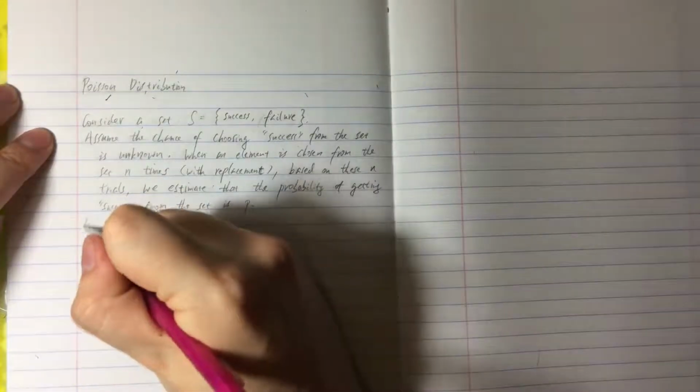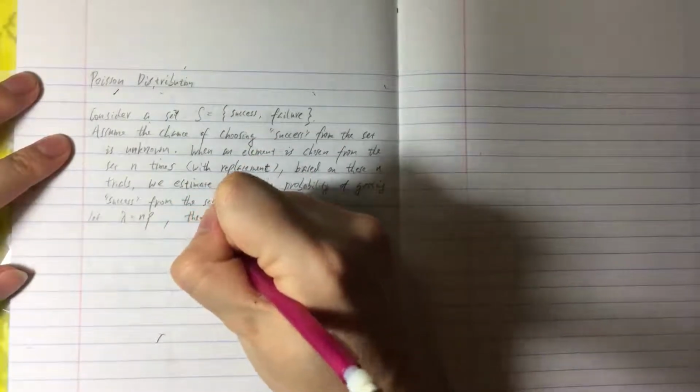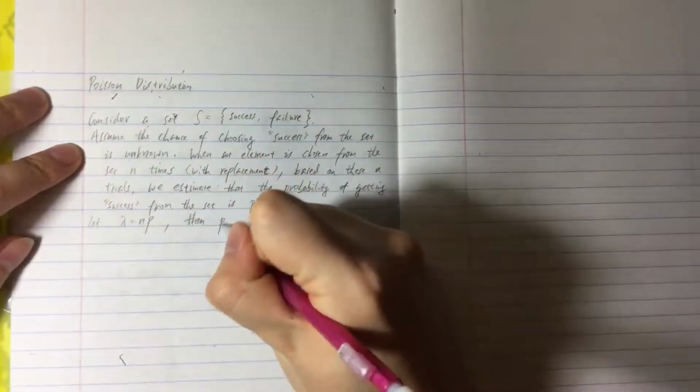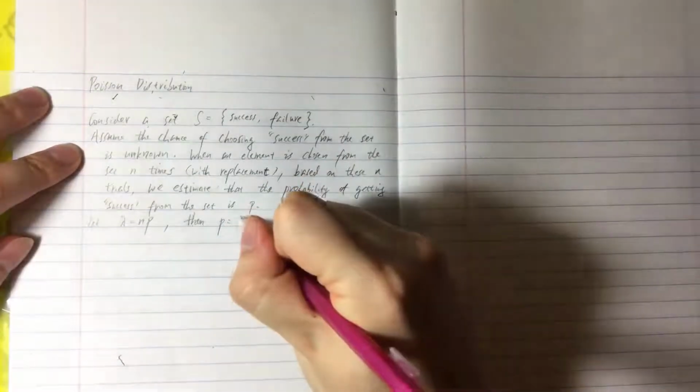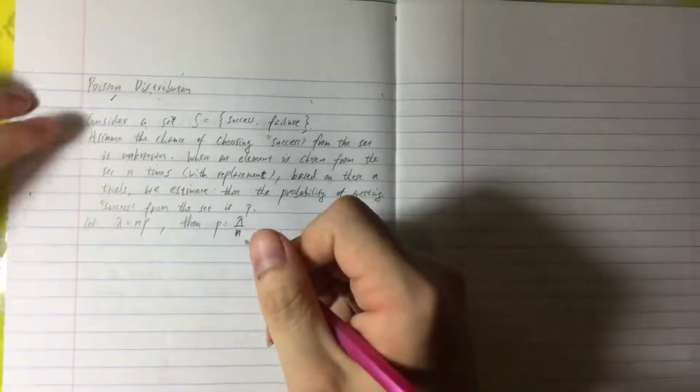Now next, let lambda be defined as n times P. Then P can be rewritten as lambda over n.